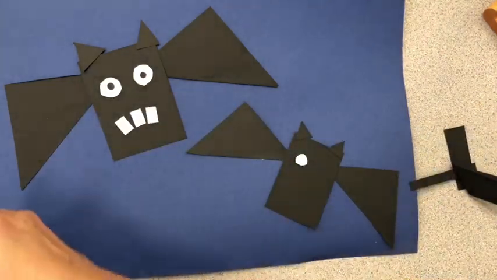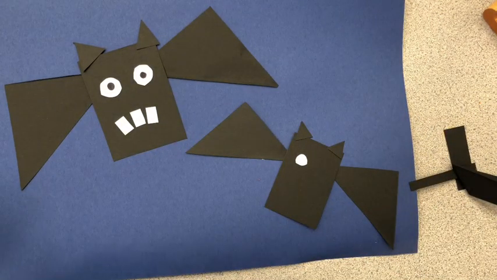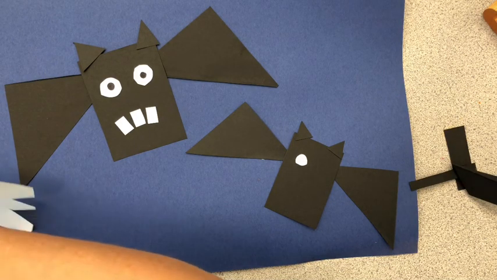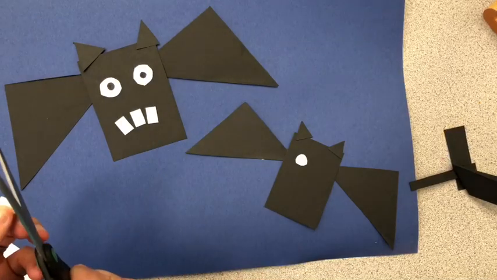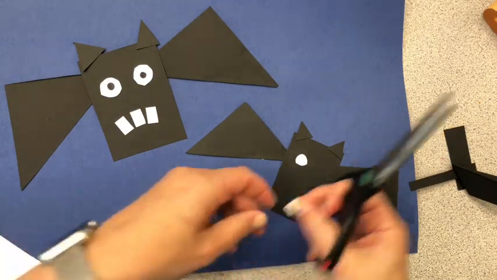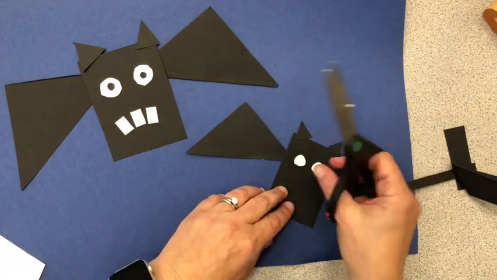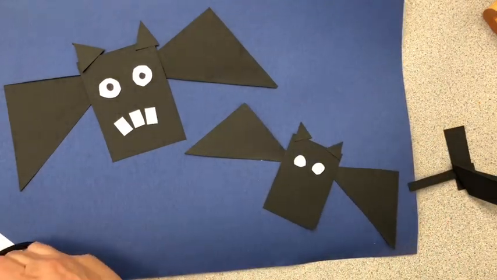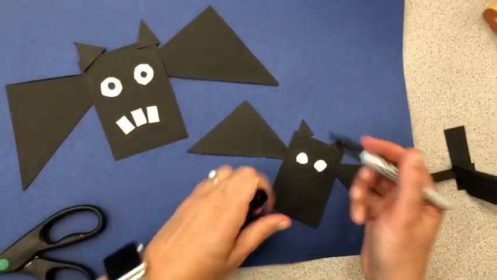There's one eye. And 2 eyes. I didn't do a very good job with these circles, but that is okay. It's good enough. Okay, then I need to make my pupils.